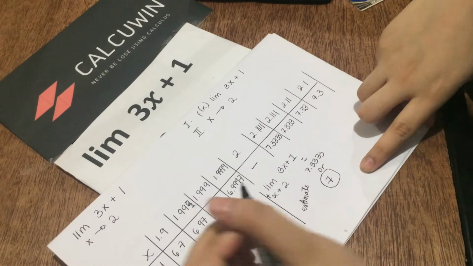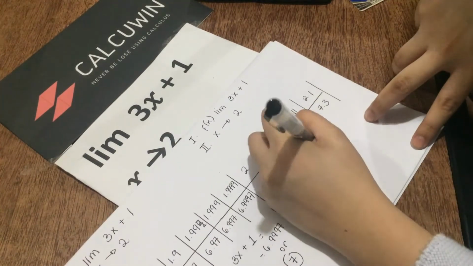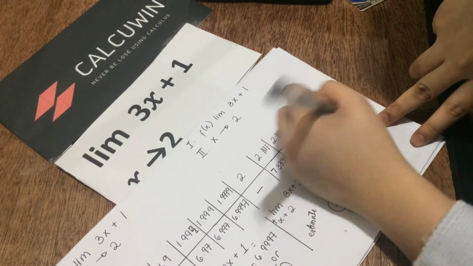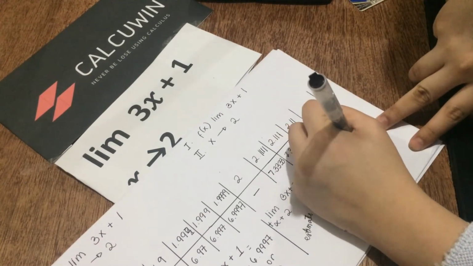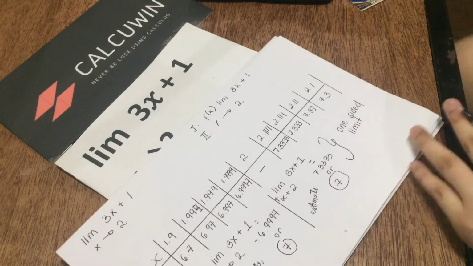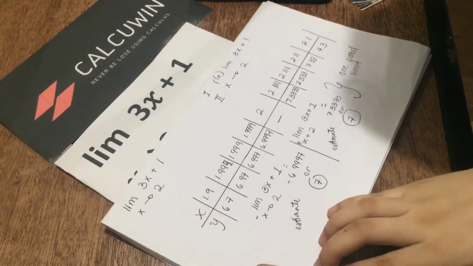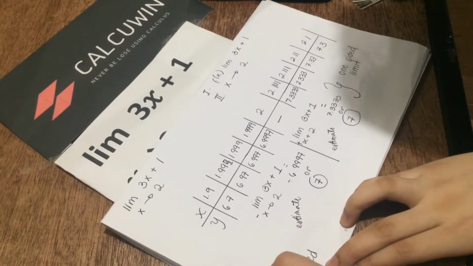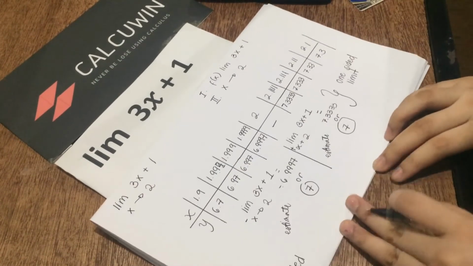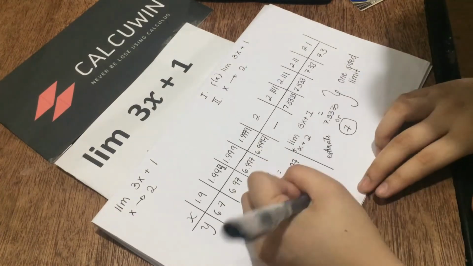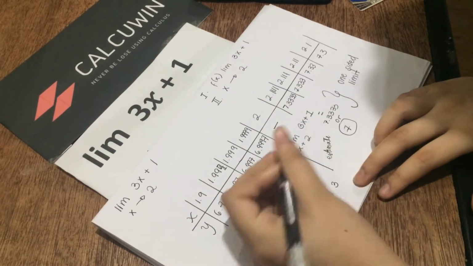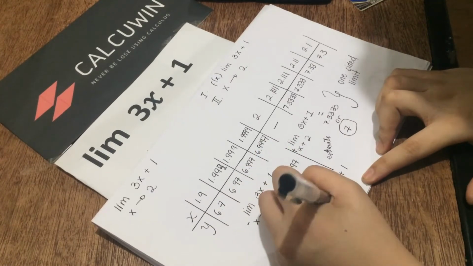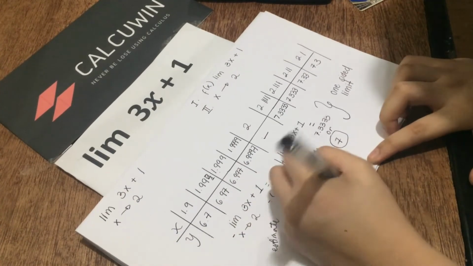Compare the left-hand side and the right-hand side of one-sided limit if they are the same. If the value of one-sided limits are the same, then the value of two-sided limits does exist, which is the f of x equals to lim 3x plus 1 as x approaches 2 is equals to 7.